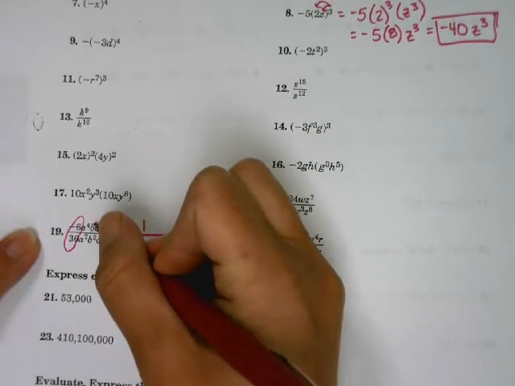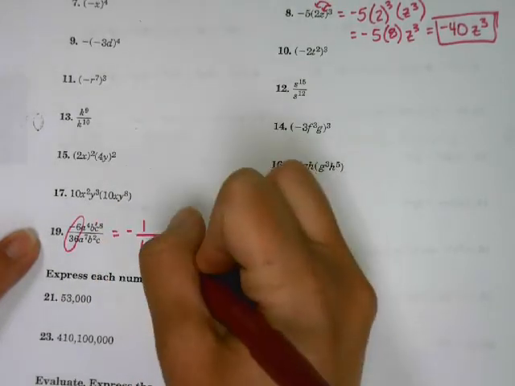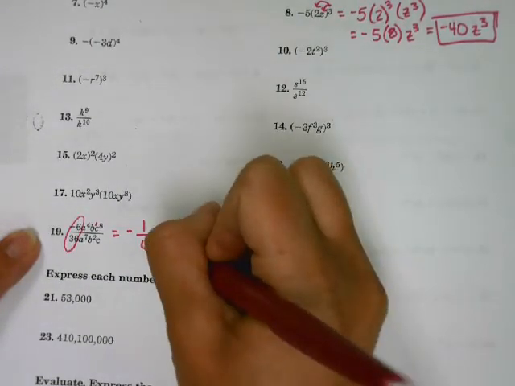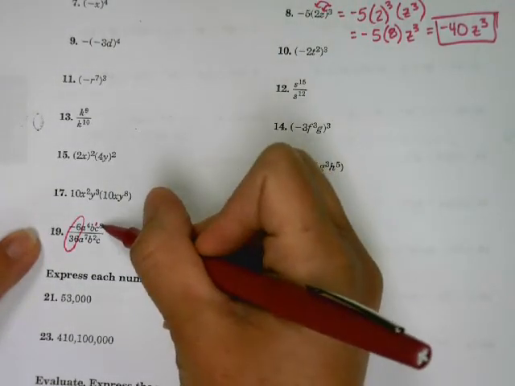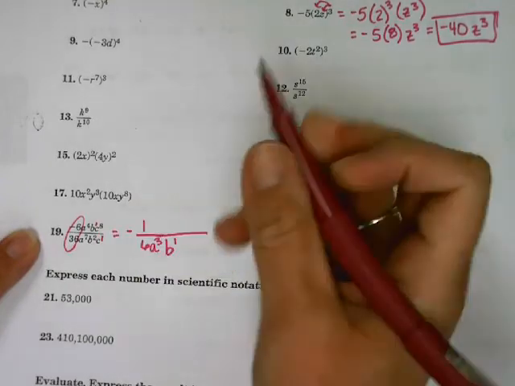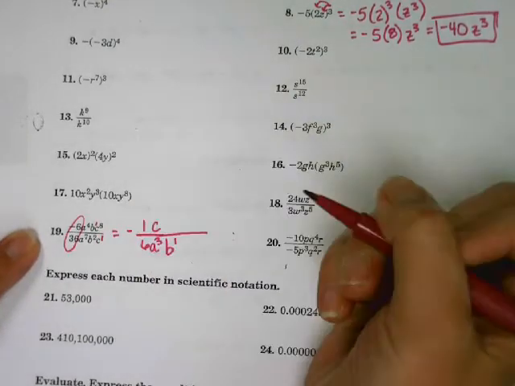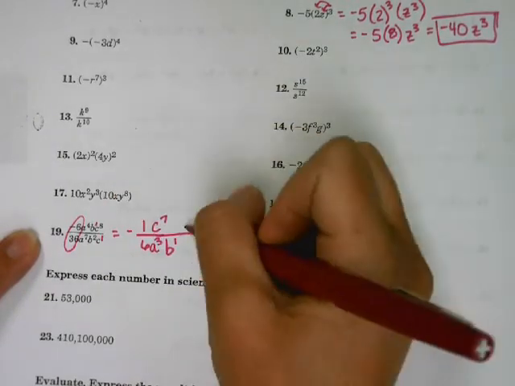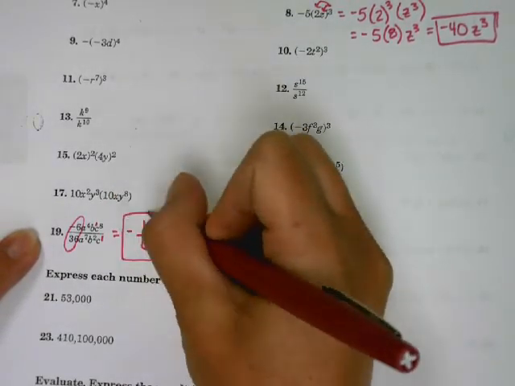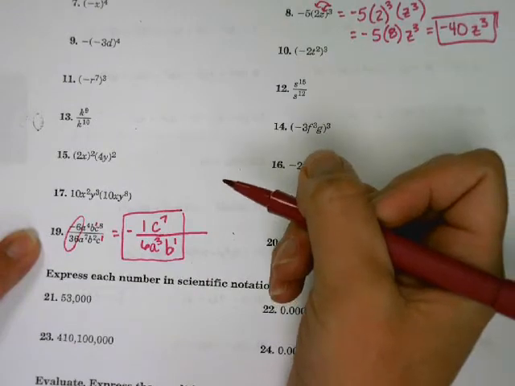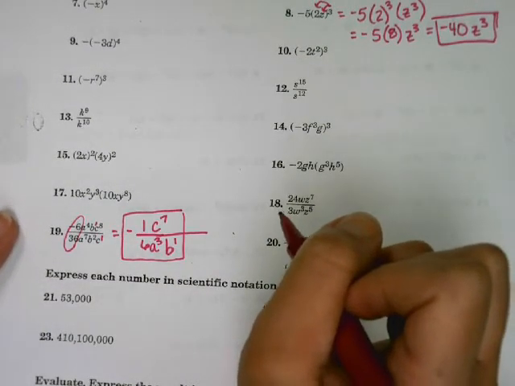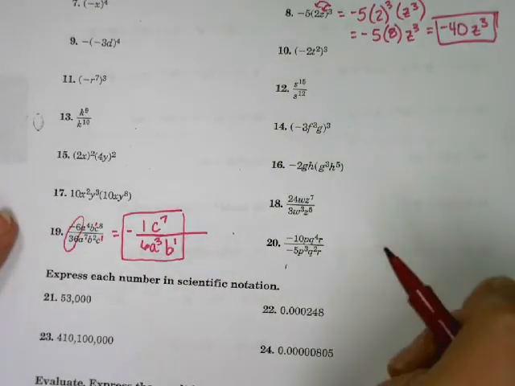I have 1 b on top and 2 b's on the bottom, so my b is going to be on the bottom. 2 minus 1 is 1. And I have 8 c's on top and 1 c on the bottom, so my c's are going to be on the top because that's the bigger one. 8 minus 1 is 7. I made my fraction bar a little big, but it's negative 1 c to the 7th over 6 a cubed b. The a cubed and the b have to be in the denominator.